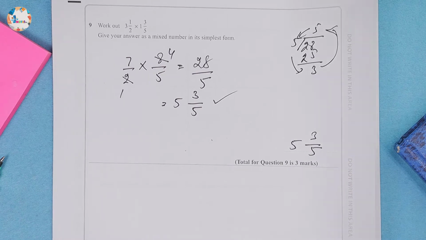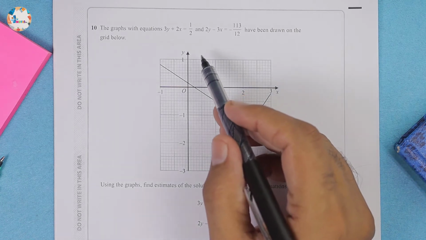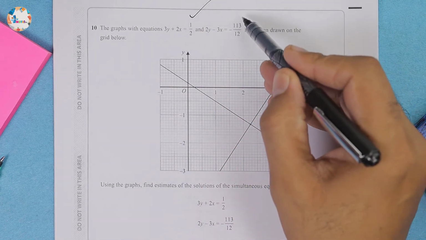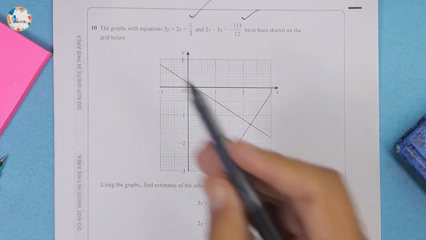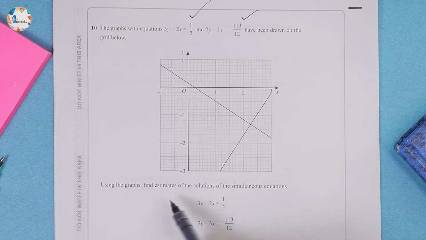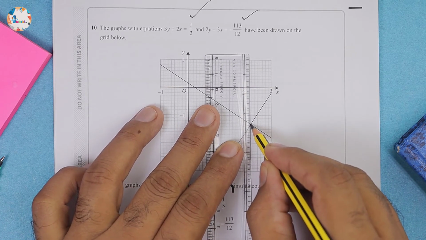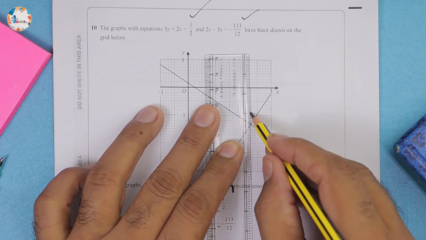Hopefully you understood this. Now question number 10: the graphs with equations, this one and this one, have been drawn on the grid below. These are the two lines they have drawn. Using the graphs, find estimates of the solutions of the simultaneous equations. So we have to find the estimate of the solutions. For that, we can check the x and y values required. We can check the reference for this.